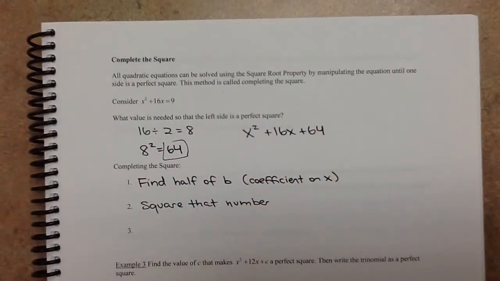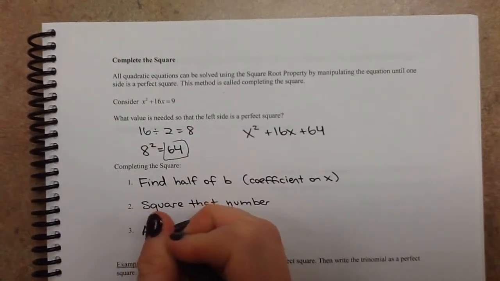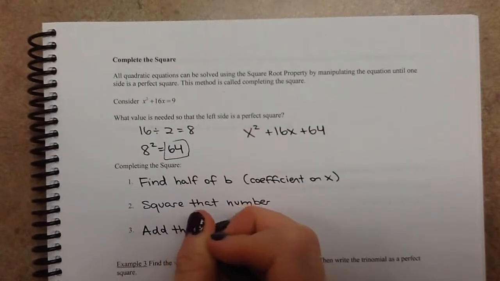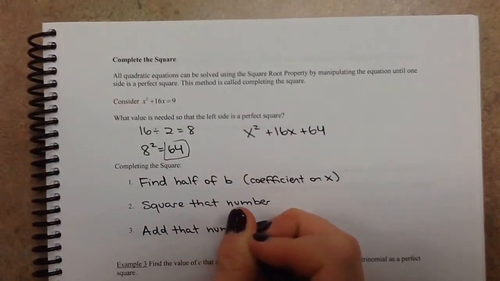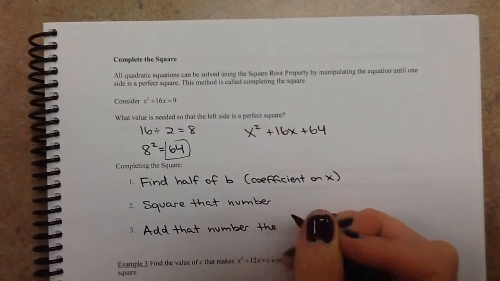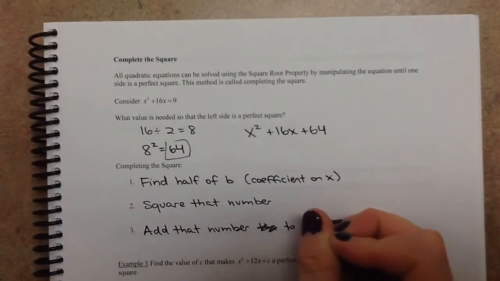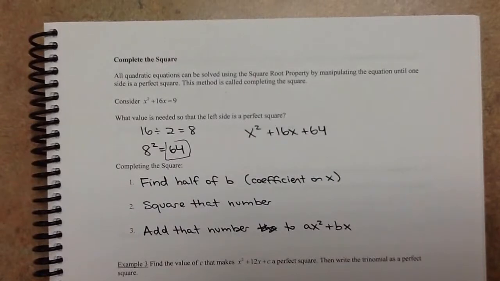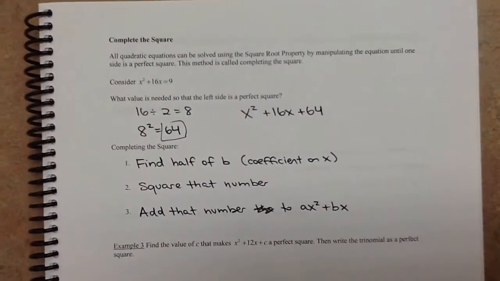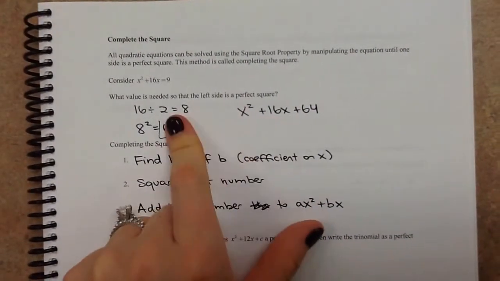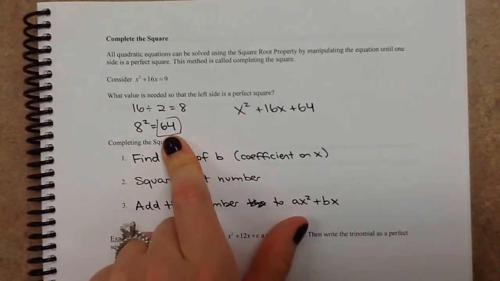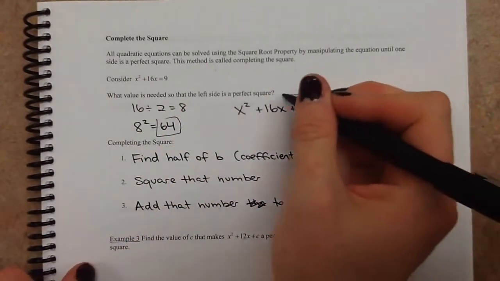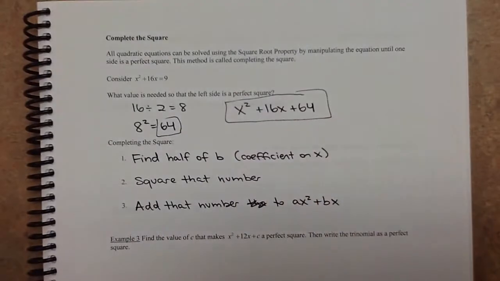So square that number, and then you add that result. So we took half of 16, we got 8. We squared 8, we got 64, and then we added it. So now we would say that this is a perfect square.